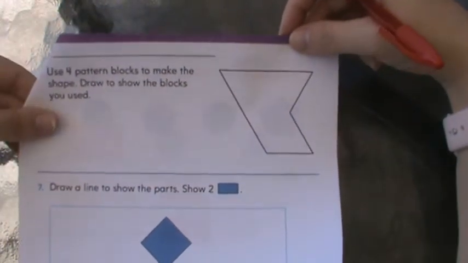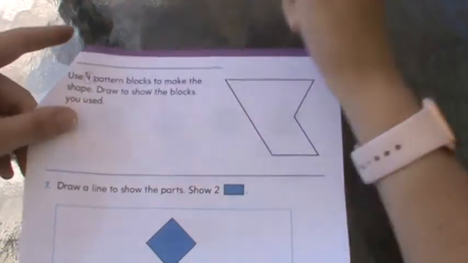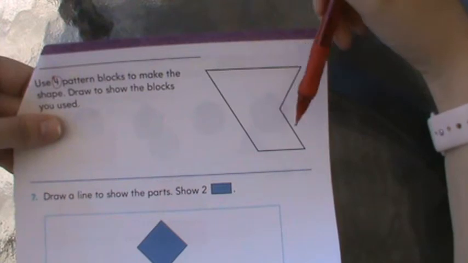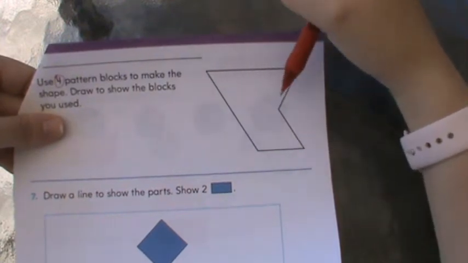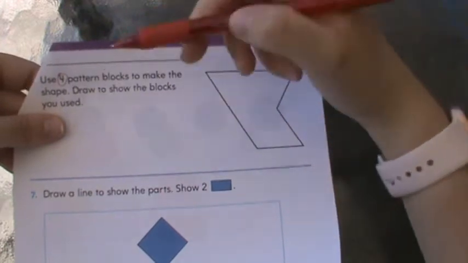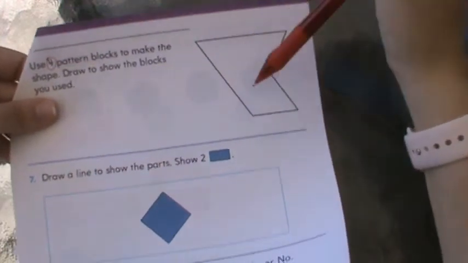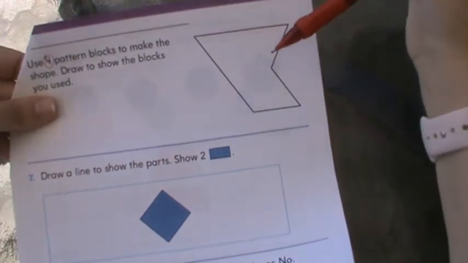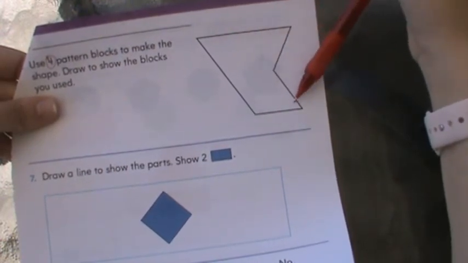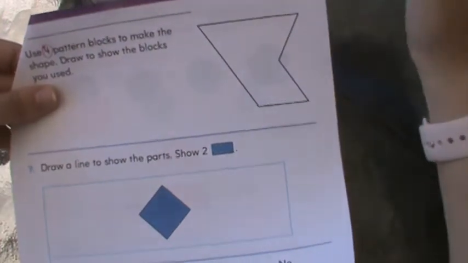Number 6, use 4 pattern blocks. So 4 pattern blocks to make this shape. So draw your lines to show the blocks that you used. You have to use 4. So you can't just draw a line here and say you used a trapezoid and a rhombus, because that would only be 2 shapes. So you have to use 4 different pattern blocks.